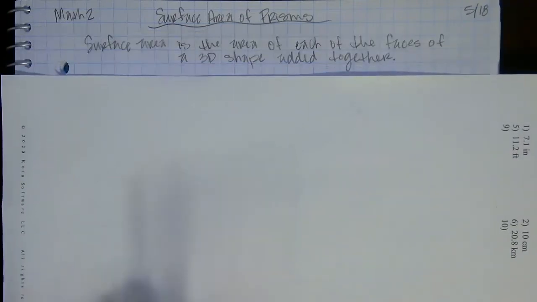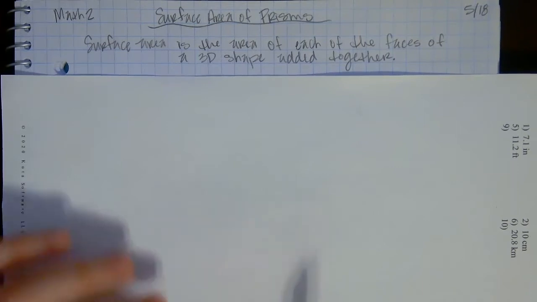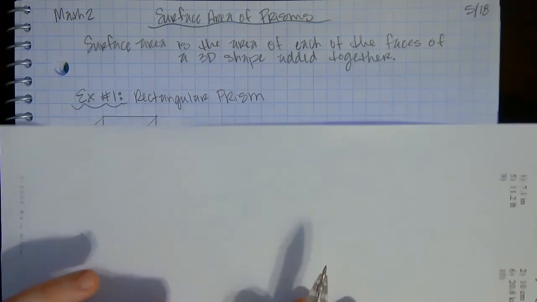And today we're going to be looking at the surface area of prisms. So we already did volume. Remember, volume is what's on the inside. Surface area is the area of each of the faces of a three-dimensional shape added together. So if I were to paint a shape, I want to know how much paint I would need on that outside part, okay? So we're going to look first at a rectangular prism.